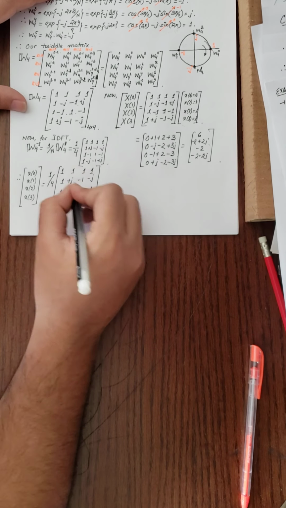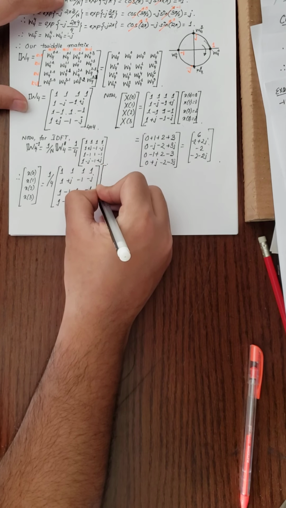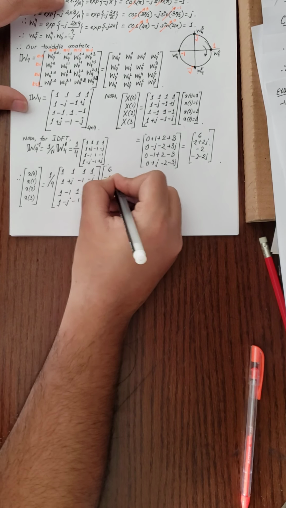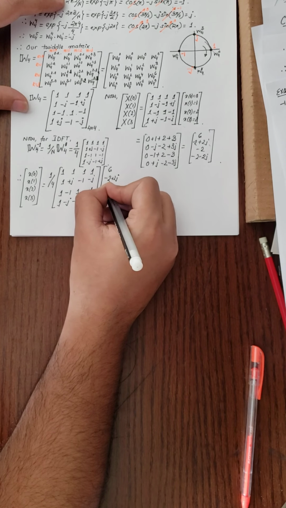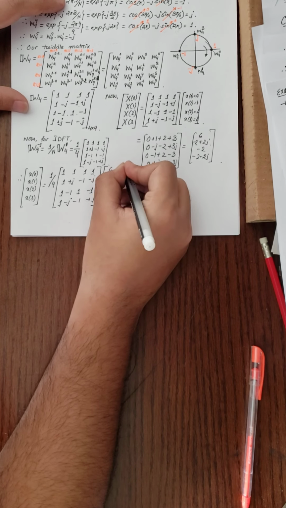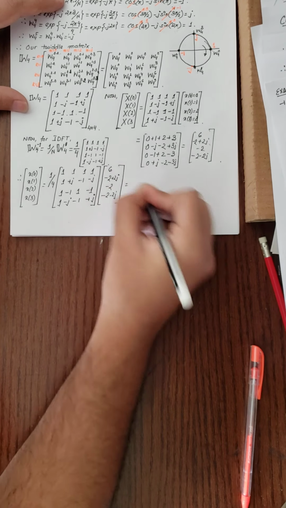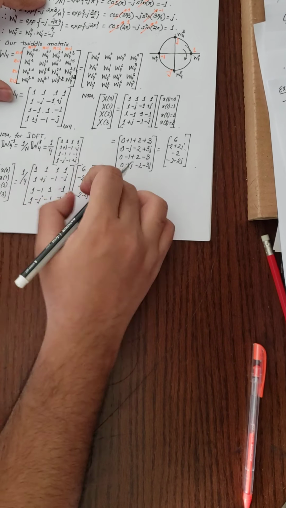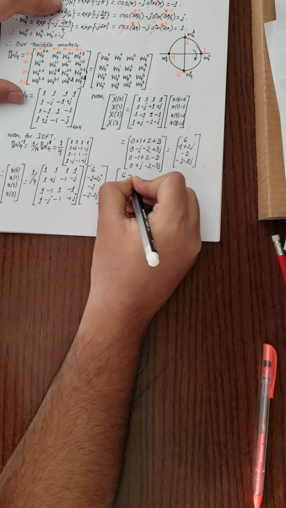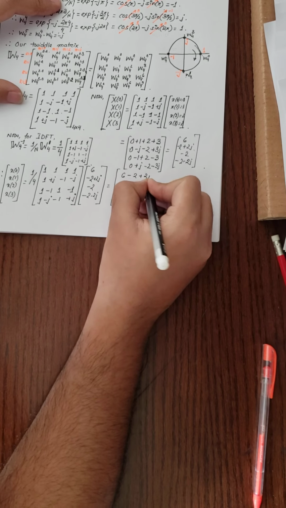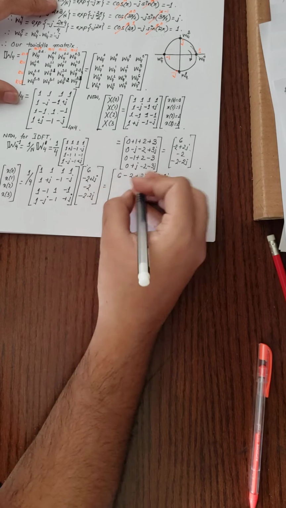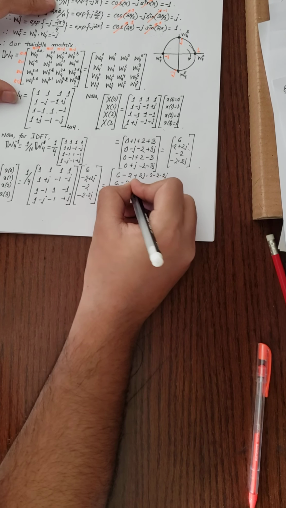This is our inverse Twiddle factor, and we are to multiply it with 6, minus 2 plus 2j, minus 2, minus 2 minus 2j. Now similarly, once again you can matrix multiply it. This will give us the value 6 minus 2 plus 2j. You can multiply and verify the results.